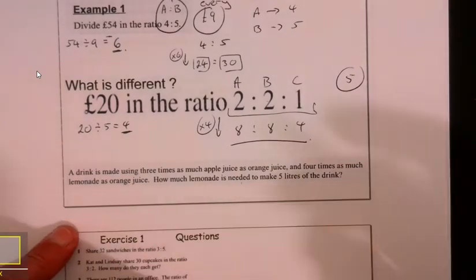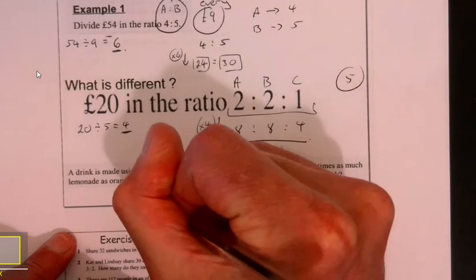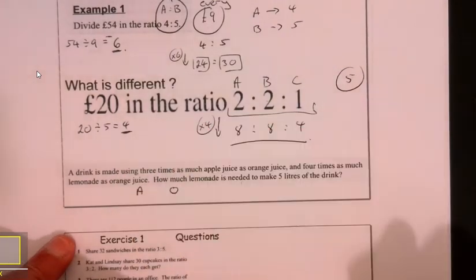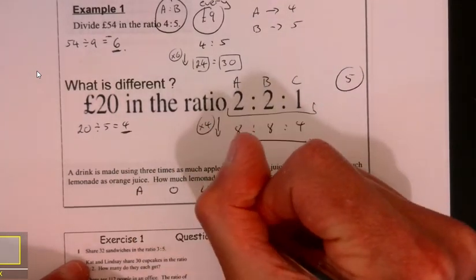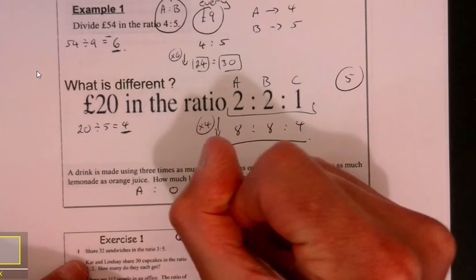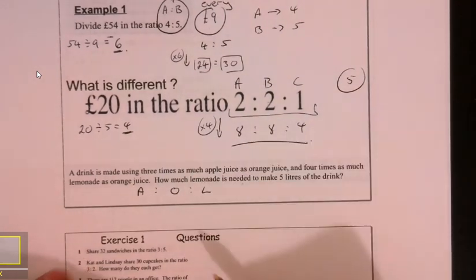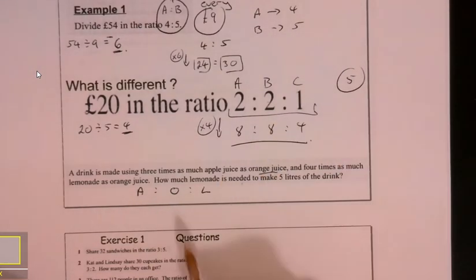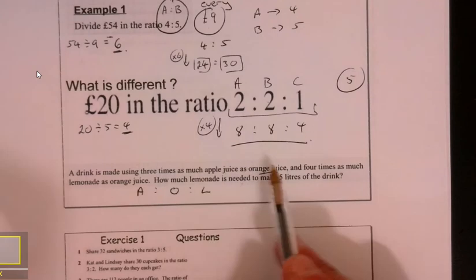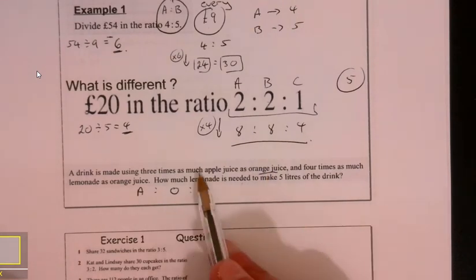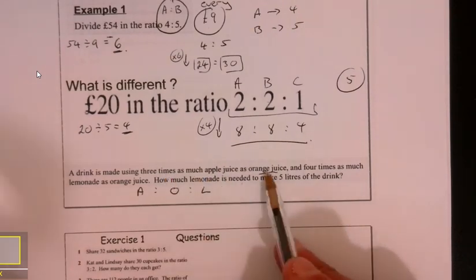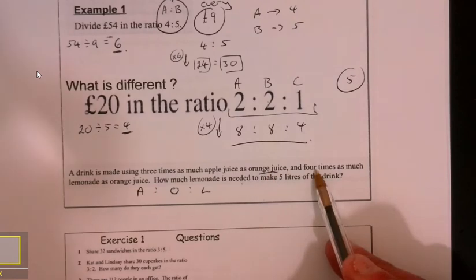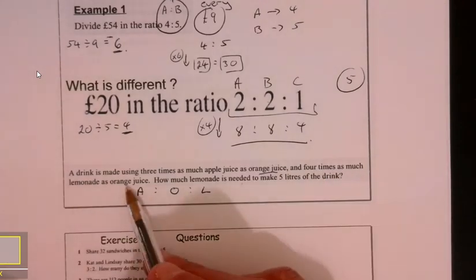Right, so let's write down the different bits. What have we got? We've got apple, we've got orange, and we've got lemonade. Okay, right. Now let's think about what it says. Which one is the key? Is it the apple, orange, lemonade? The key is orange, okay? Because the other two refer to the orange. So 3 times as much apple juice as orange juice. 4 times as much lemonade as orange juice.